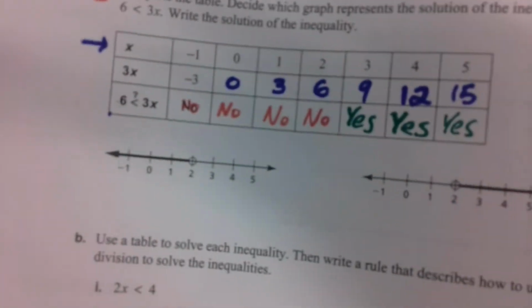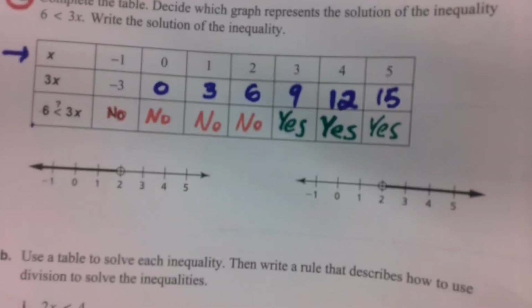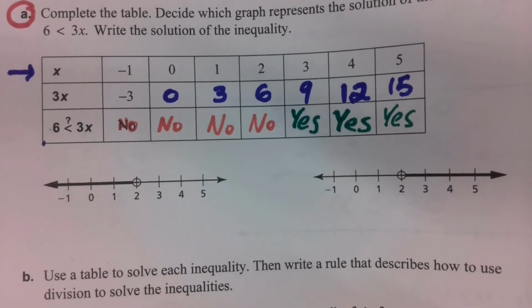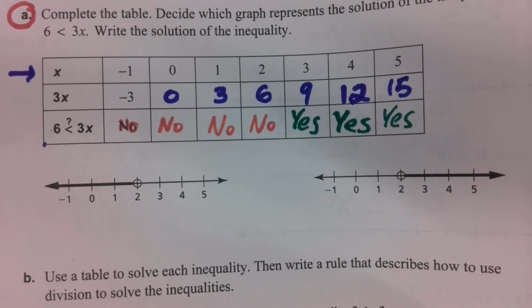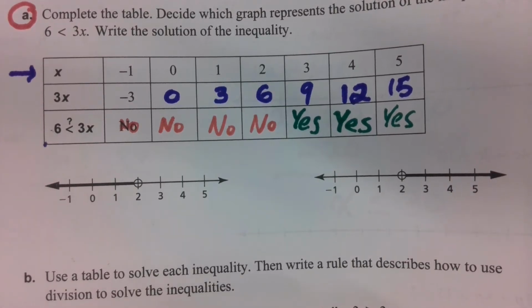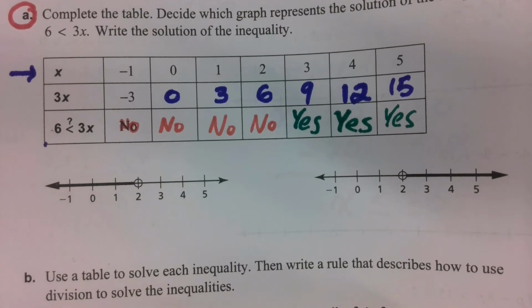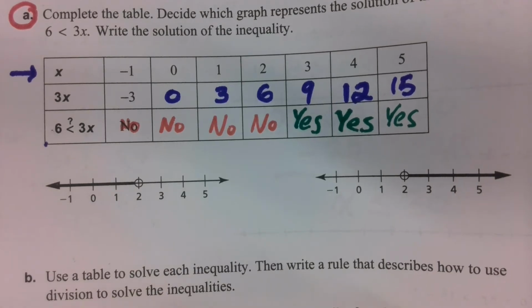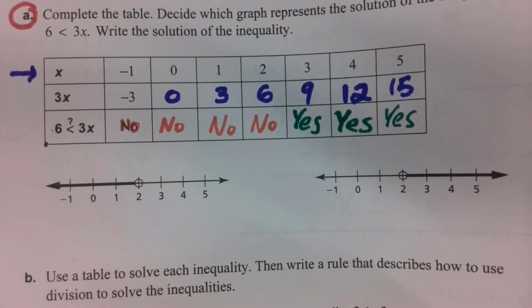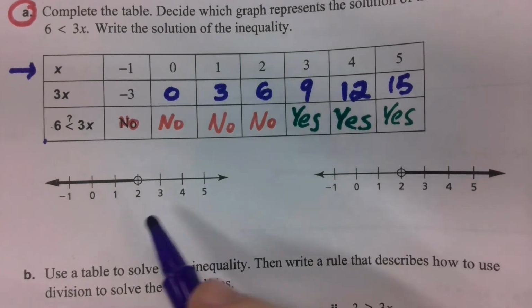To figure this out, anytime you're doing almost anything with graphs and figure out where the arrow goes, I always recommend plugging in numbers. First of all, there is a number on here that wouldn't be very helpful for us. Can you spot it? That number is 2.